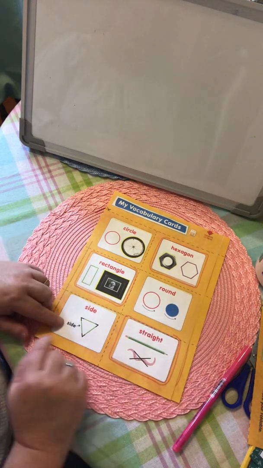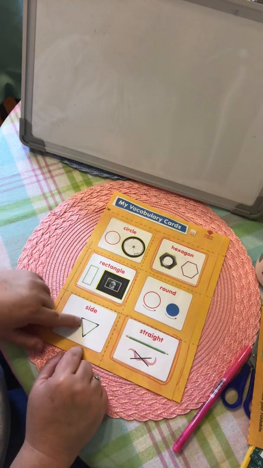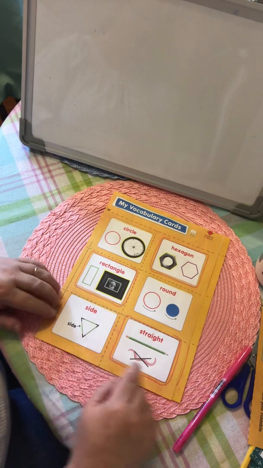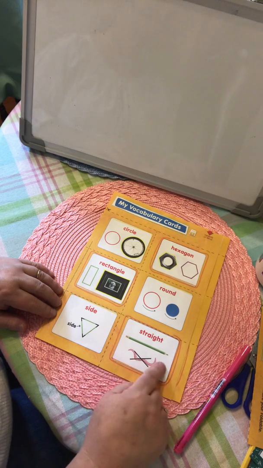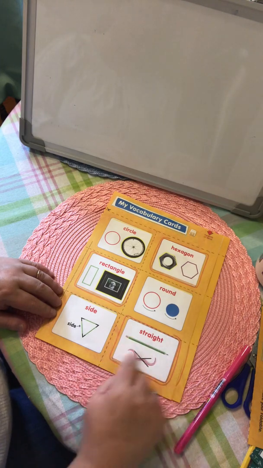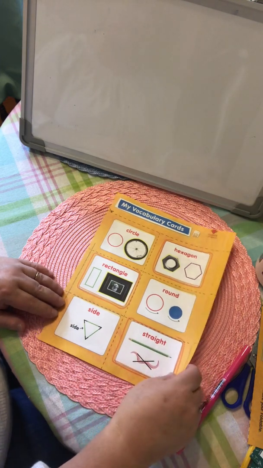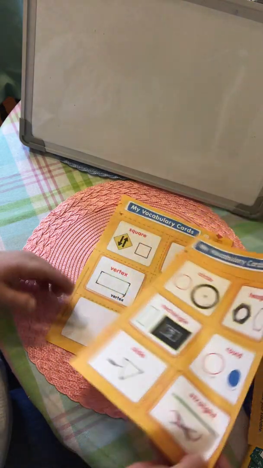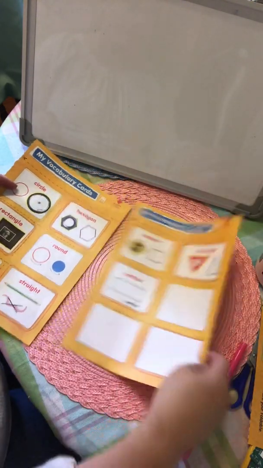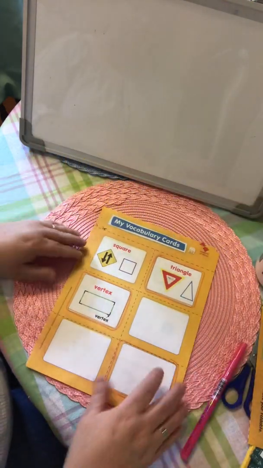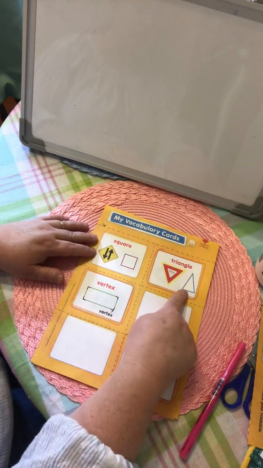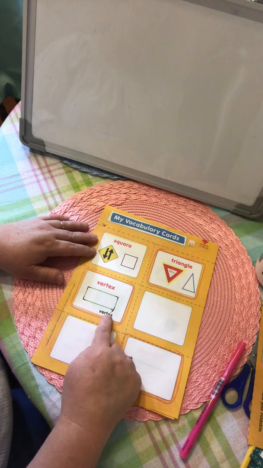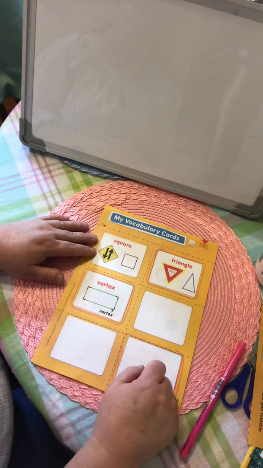And then this shows you the parts of a shape. You have the side, and something that is straight and curved. So you have straight. The pencil is straight, the worm is not. Well, not always. And then our last 3 vocabulary cards for this one are a square and triangle. And then we're going to talk about vertex or vertices, the corners of a shape.